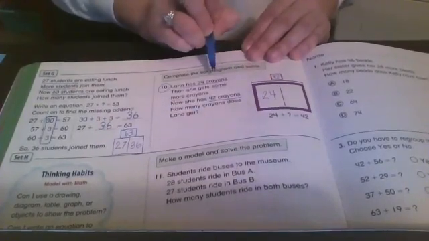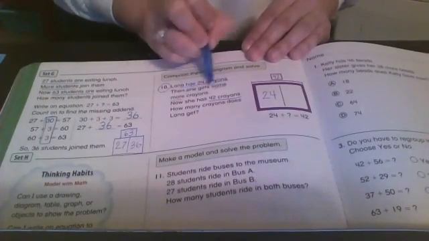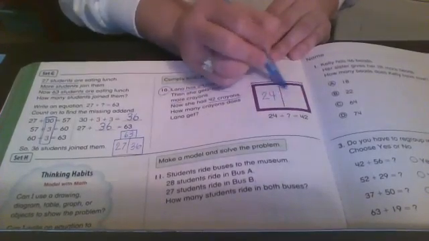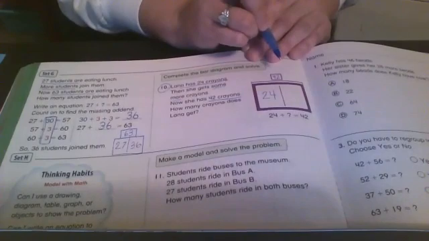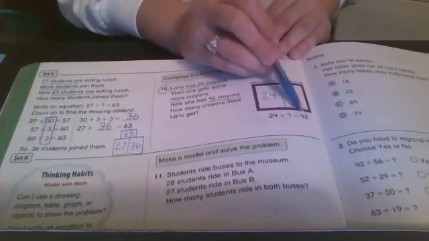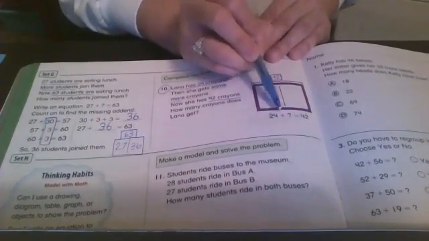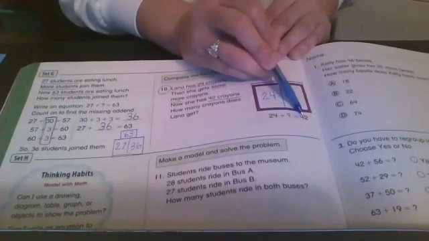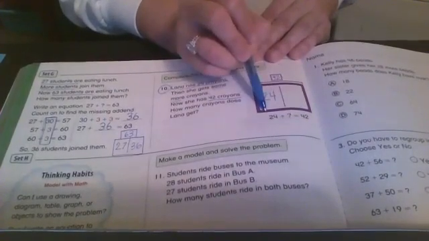What we don't know is how many more she had. This is the part that we're solving for. Okay, so one way that we can write that problem is 24 plus something equals 42. That is one way that we can write it.